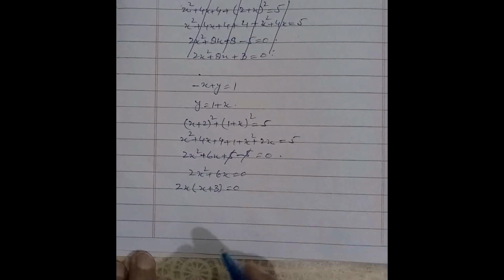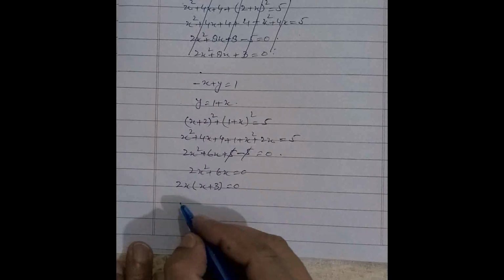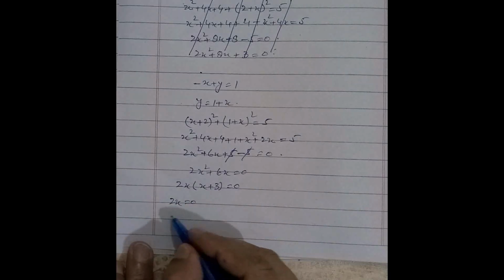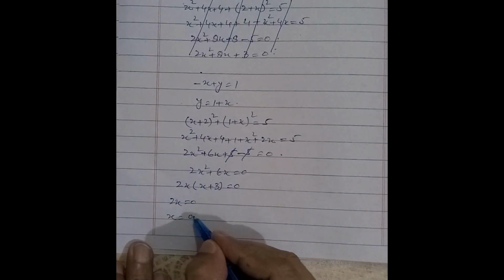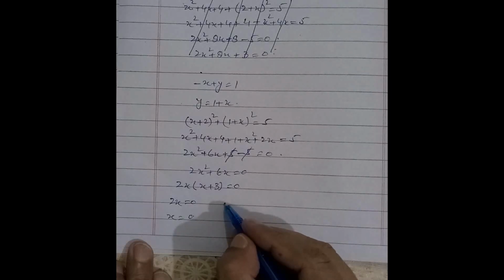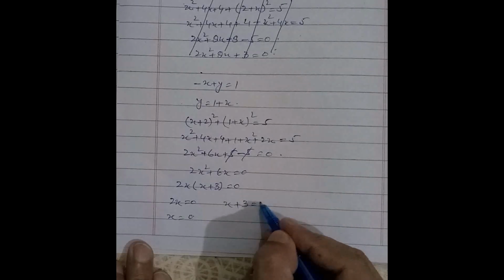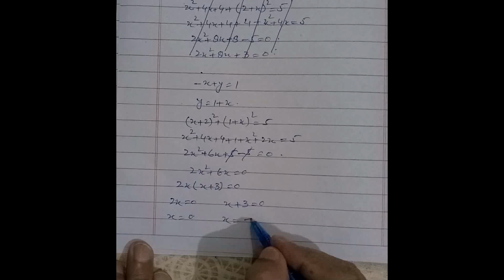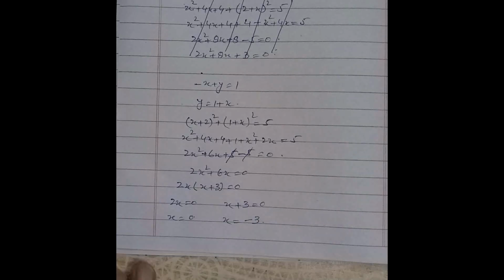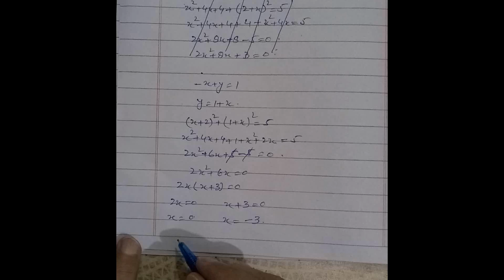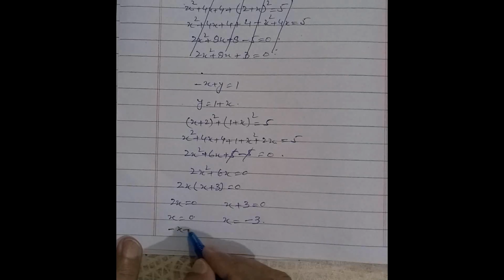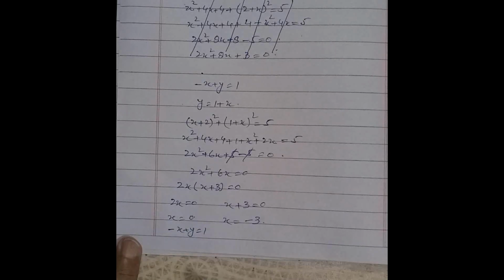In this way we get the two values of x, which are 2x is equal to 0 or x is equal to 0. And the other value of x is x plus 3 is equal to 0 or x is equal to minus 3. So we put the values of x in equation 3, which is minus x plus y is equal to 1.